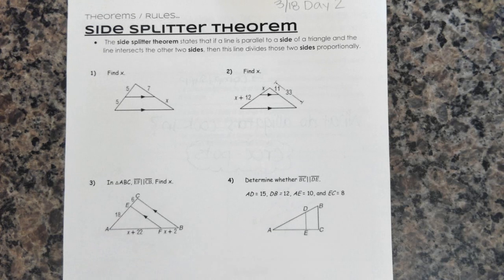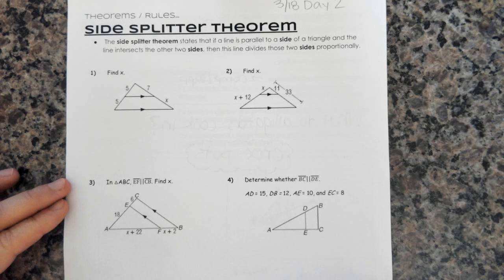So the first one's called the side splitter theorem, and basically all it says is if you have a line that's parallel, right, it's never going to touch, it's parallel to a side of a triangle, and that line intersects the other two sides, then the line divides those two sides proportionally. So there were similar problems on your quiz on Friday that you took, actually.